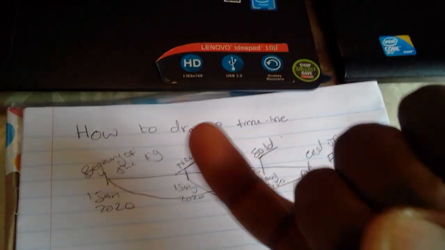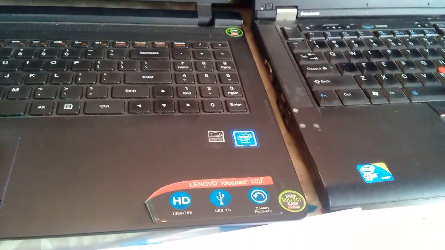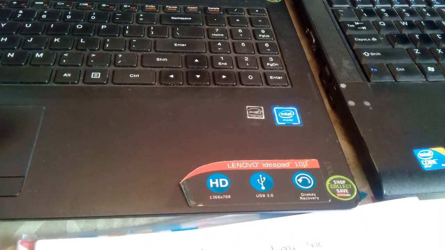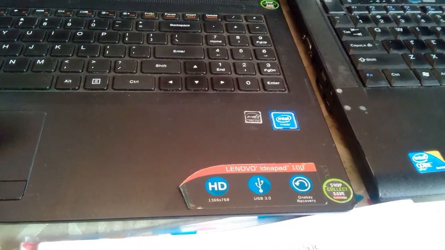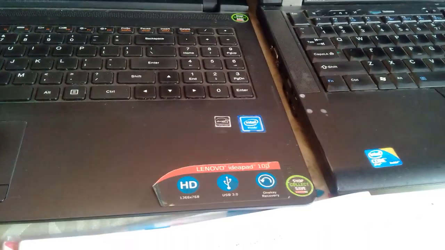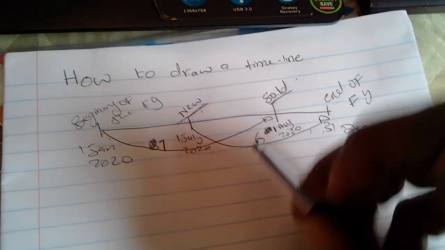You're going to say January, February, March, April, May, June, July, August. It means it's 8 months. But no, it won't be 8, because it was disposed on 1 August. It means you're going to calculate only until July. It will be 7 months because it was disposed at the beginning of August. So you're going to say 7 months.